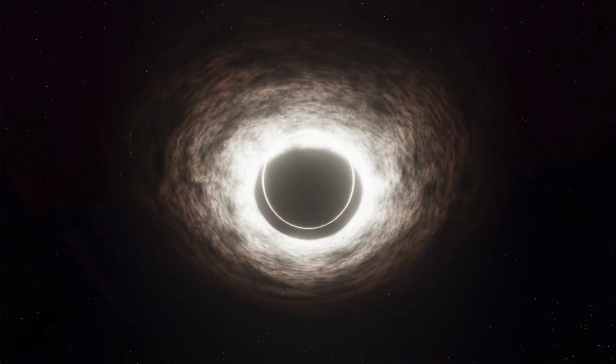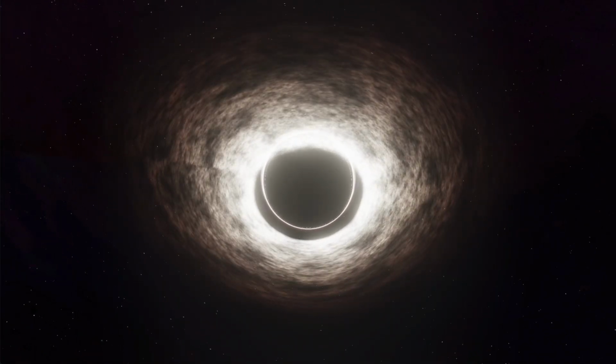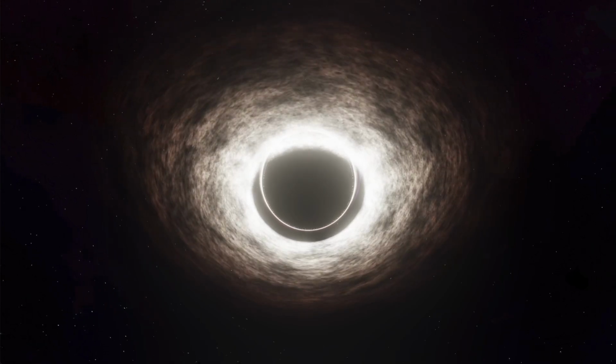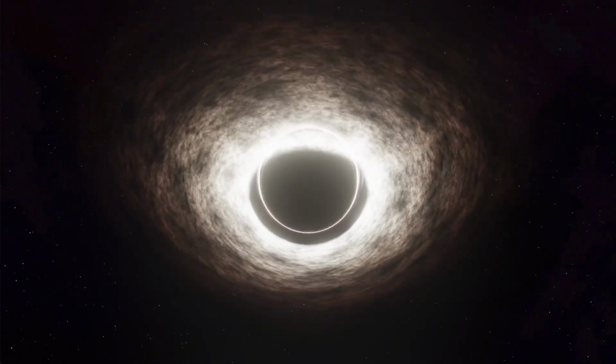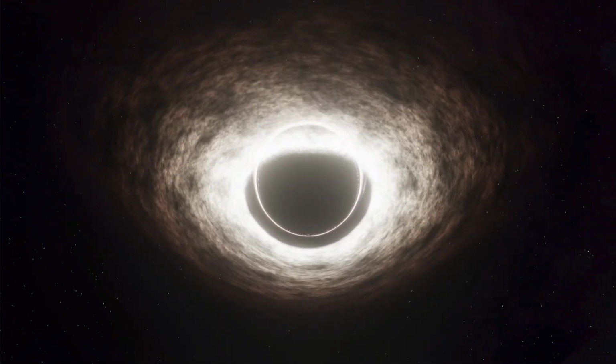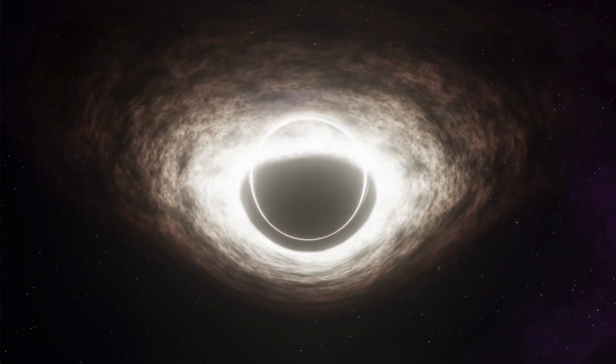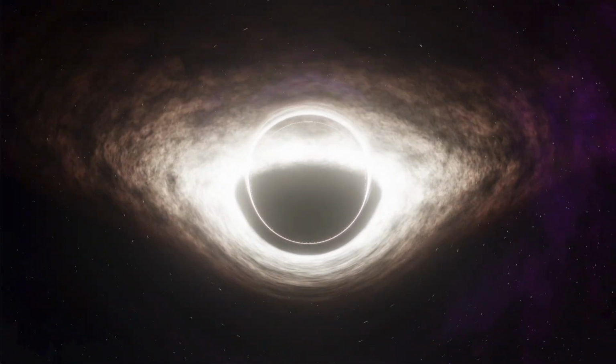That perfect dark circle, the event horizon. In our simulation, any ray that crosses this boundary simply stops, returns black, just like reality. Once inside, nothing escapes. Not light, not information, not time.